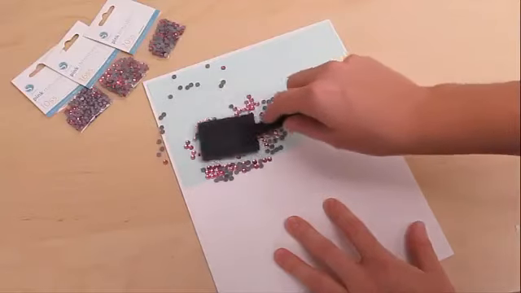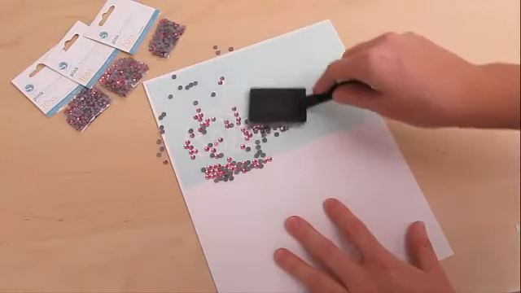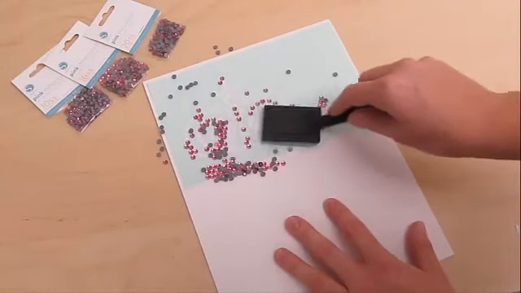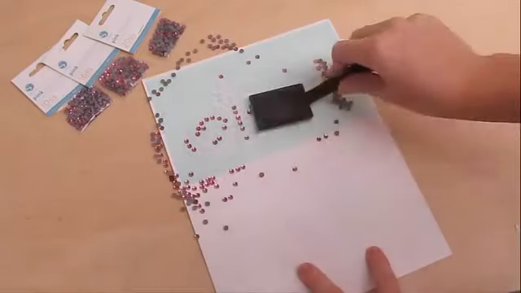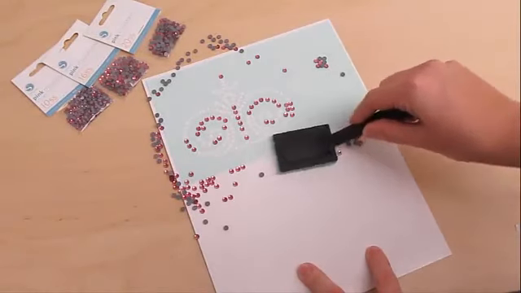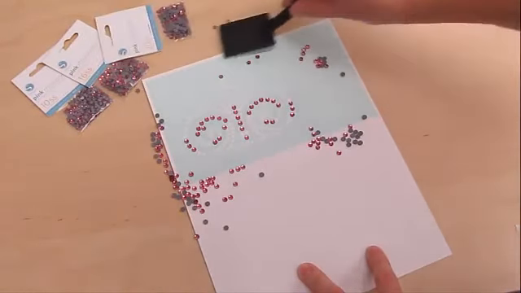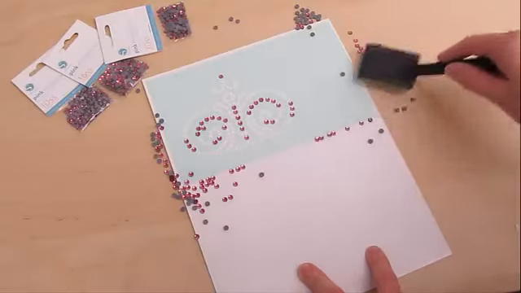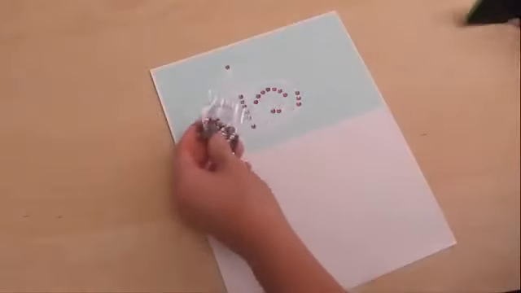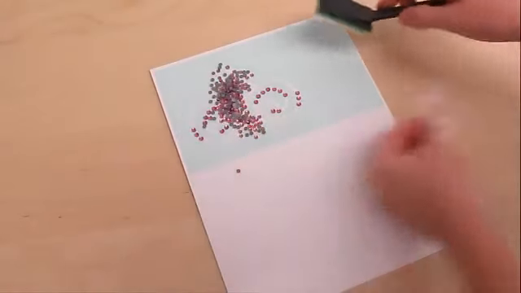So pour them on top of your design and use the rhinestone brush to brush the rhinestones into each hole. Brush in a circular motion on top of the design, and then brush the excess rhinestones off the design and put them back away to keep them separated from the other sizes. Do the same thing with the next size down, which is 4 millimeters.